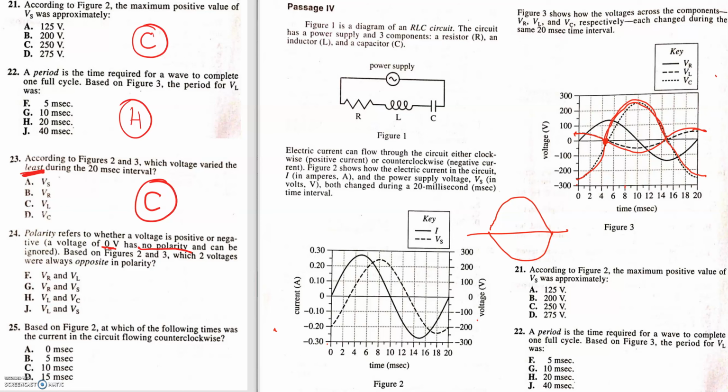So those are the two that we need, and that's going to be VC and VL. They've got it as VL and VC, but it's H. 25, based on figure 2, at which of the following times was the current in the circuit flowing counterclockwise?